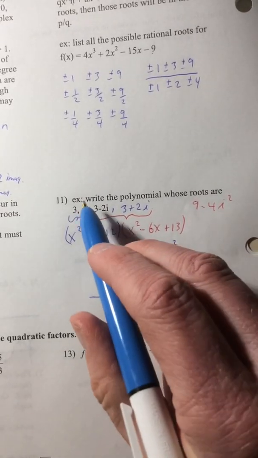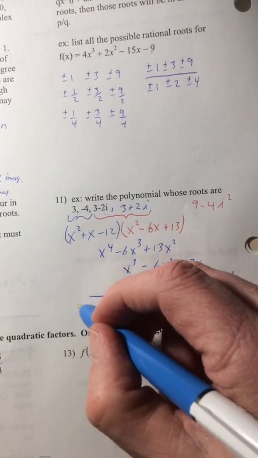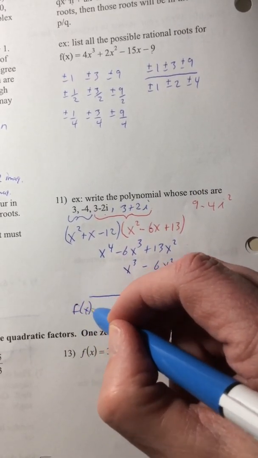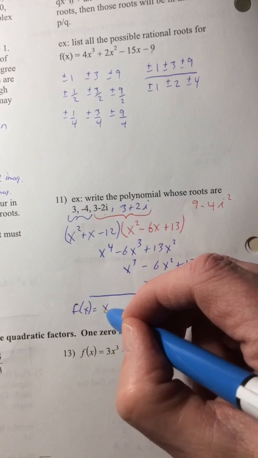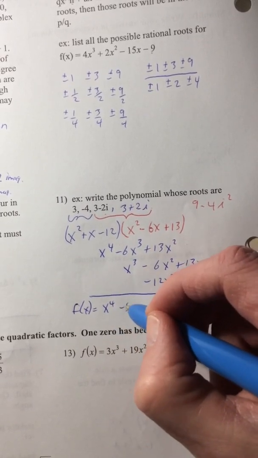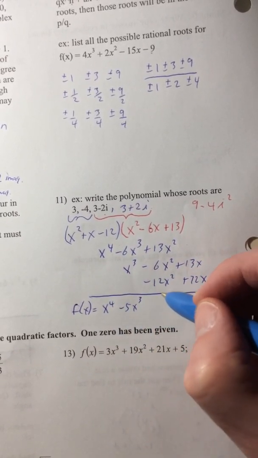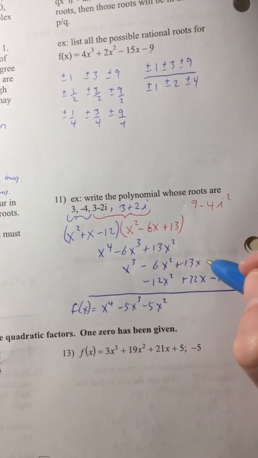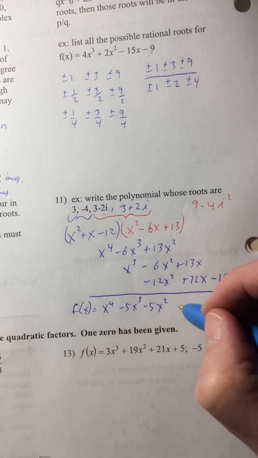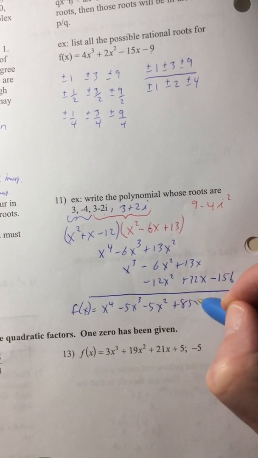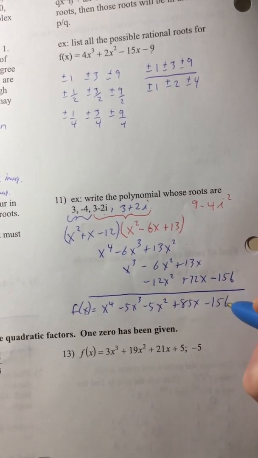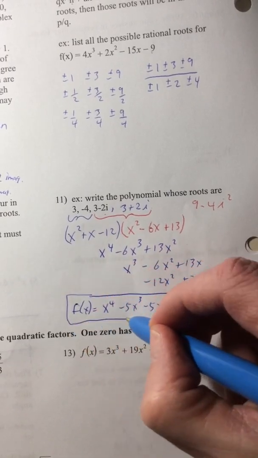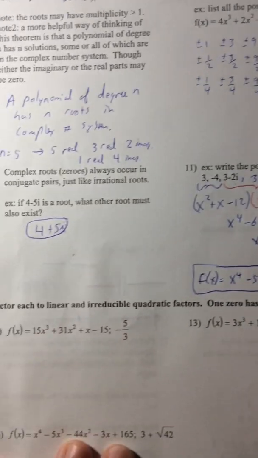So remember, we're supposed to write the polynomial, so we write f of x equals x to the 4th minus 5x cubed. Negative 18 and 13 is negative 5x squared. 13 and 72 is 85x. And minus 156. And we are done. And that is all I have to say about that.